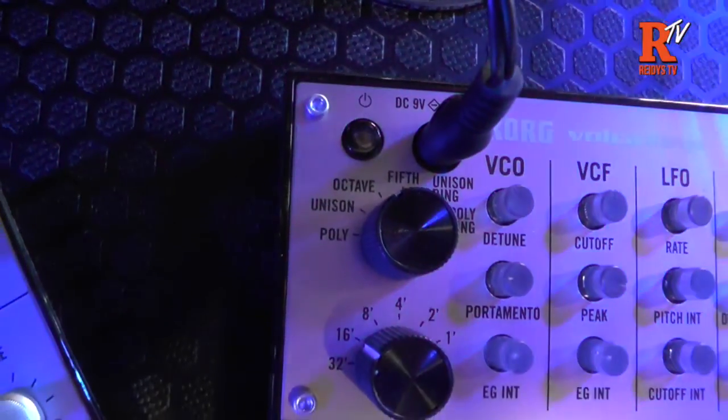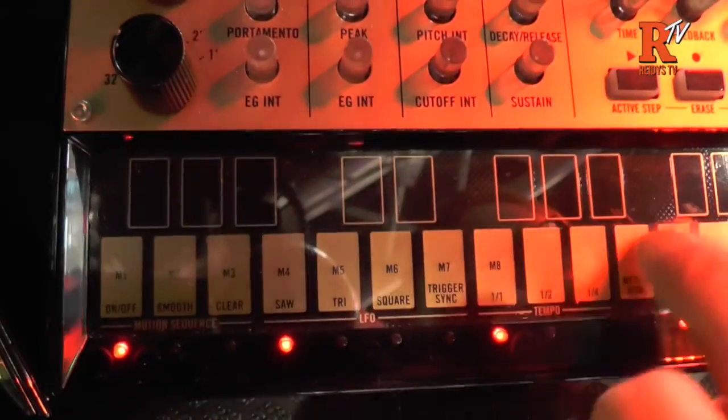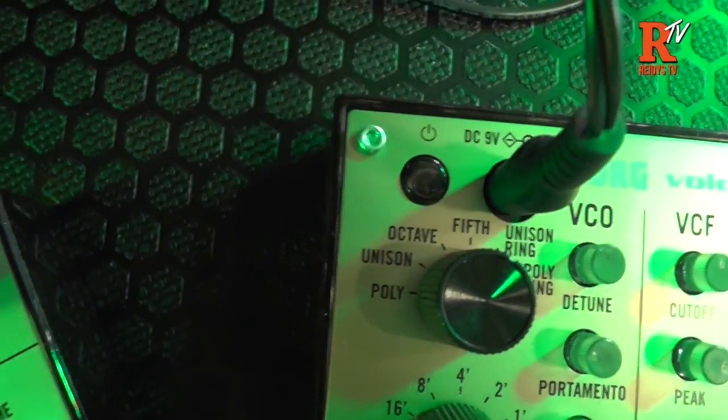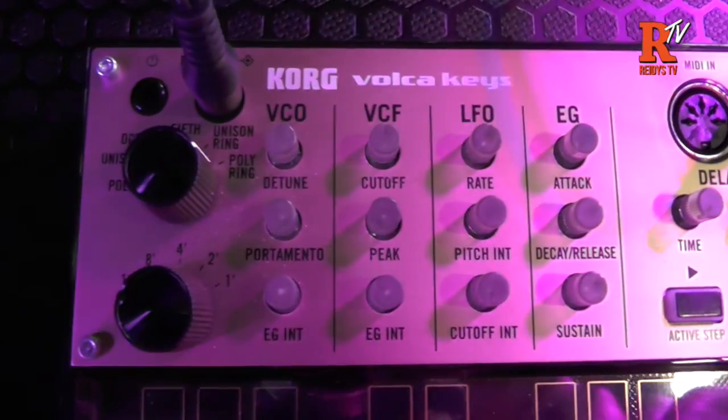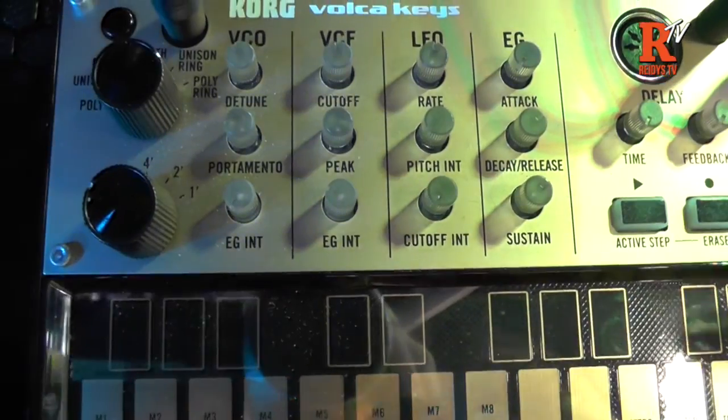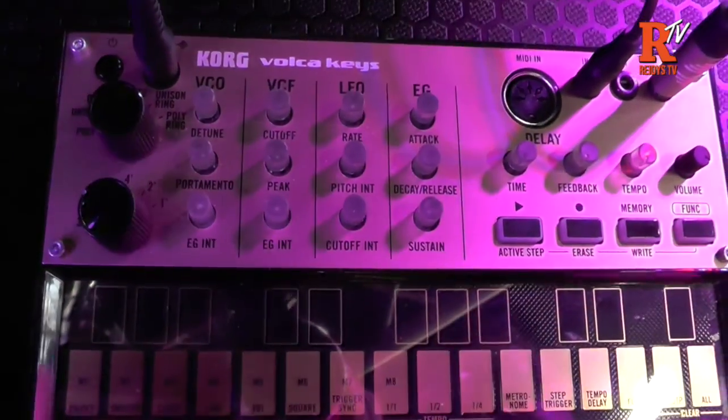Octaves, put some in octaves, fifths, ring modulator as well, polyring modulator. So depending on how many notes you play, then your ring modulator effect becomes more prevalent.